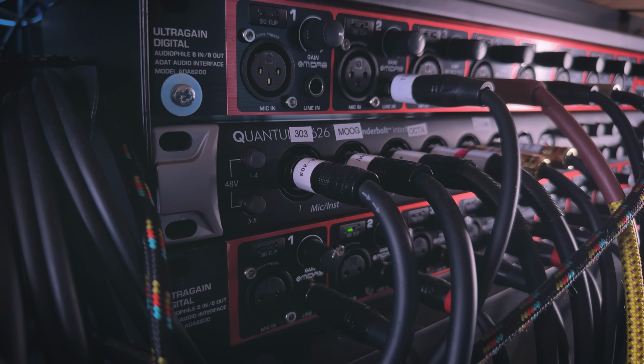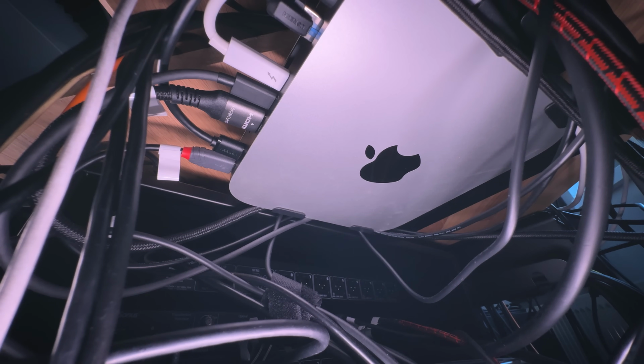This Quantum 2626 then goes into my M1 Mac Mini, which runs Reason 12. The main requirement is support for Thunderbolt 3. You can decide on the remaining specs depending on how complex the live set becomes. The Octatrack and KeyStep Pro both send MIDI into Reason.